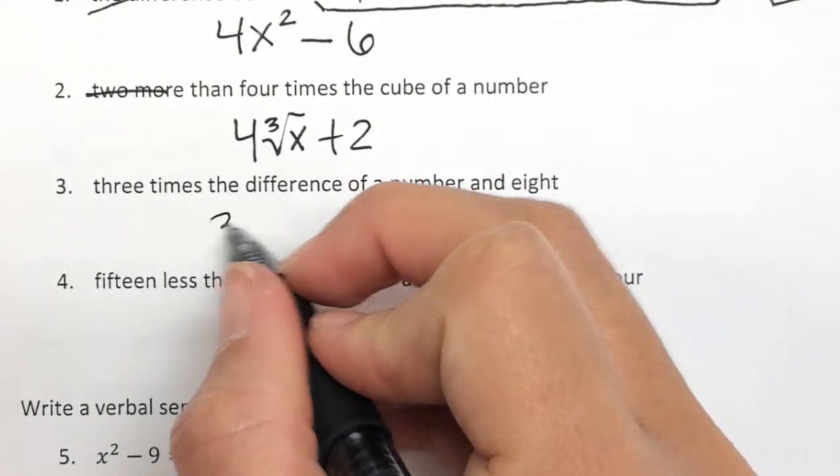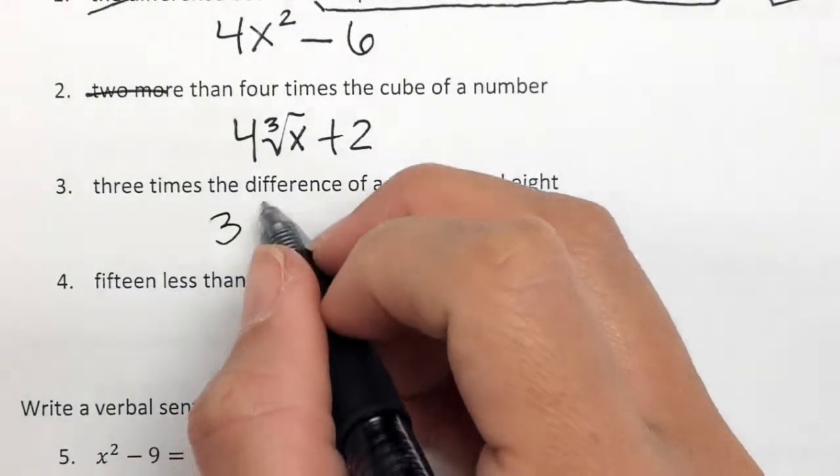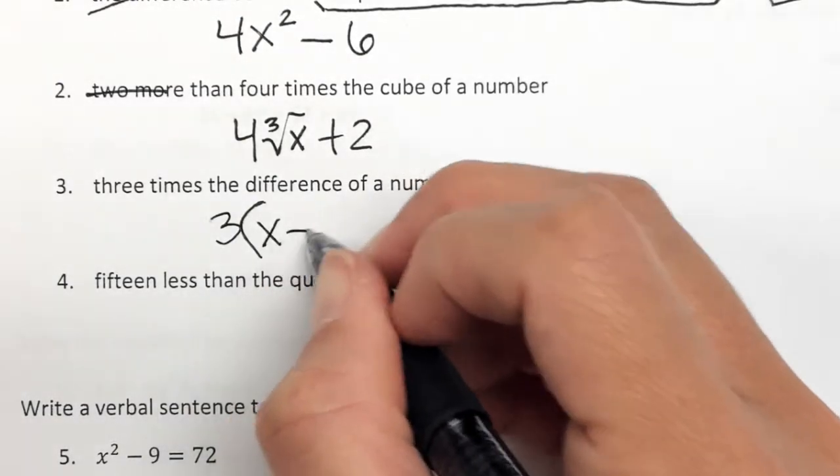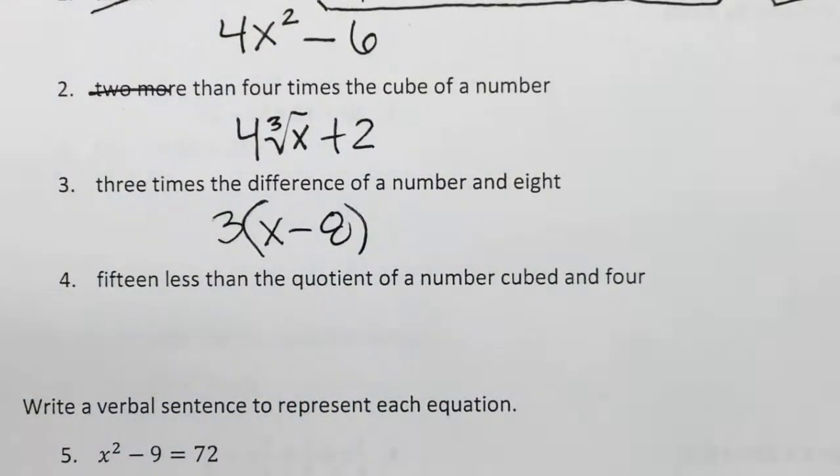3 times. Alright, how do you want me to write that? Parentheses. Alright. X minus 8. Raise your hand if you agree. Anybody have anything different? Disagree? Good. Okay, because it's 3 times the entire difference, so that's why we need parentheses, right?